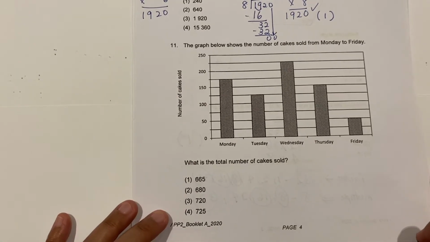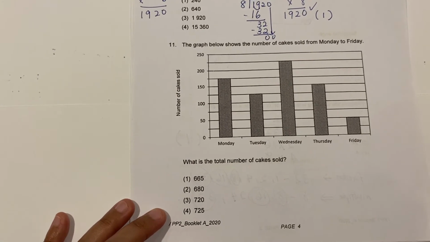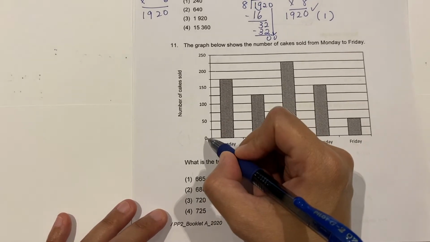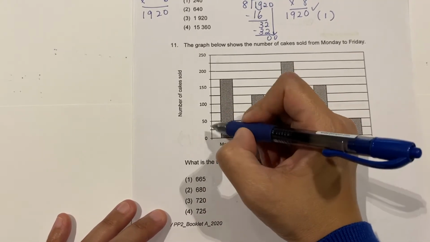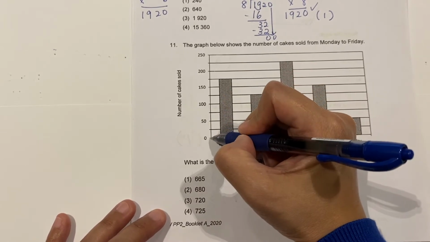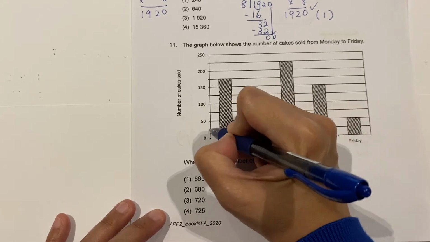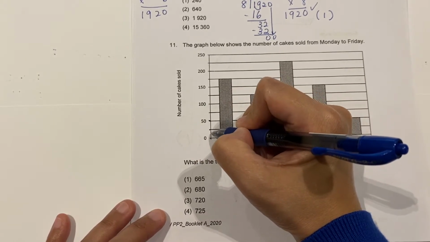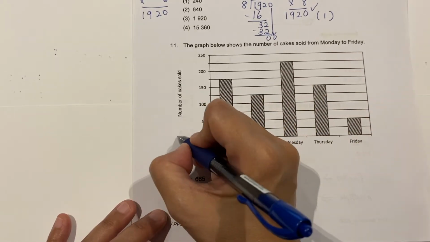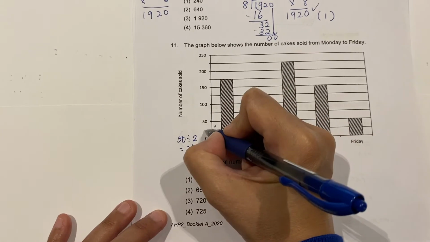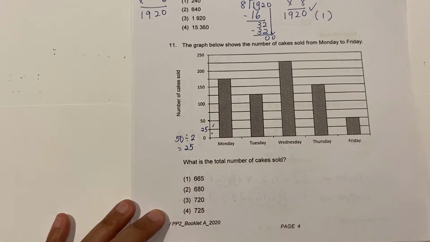The graph below shows the number of cakes sold from Monday to Friday. So as you can see, it's Monday to Friday. Now let's check the index, the units at the sides. Here is 0 to what, and here is 50. So in this case, you count the spaces, that's 1, 2 spaces. 50 divided by 2 spaces is 25. So each line is 25.